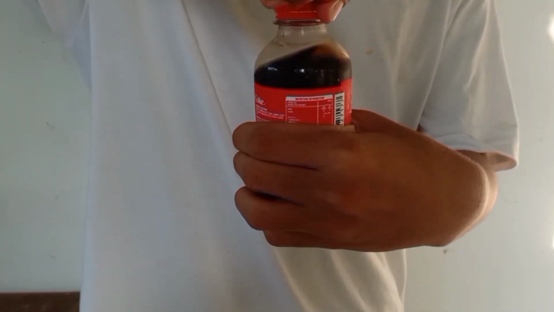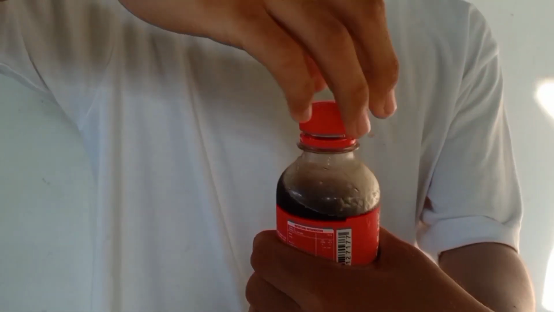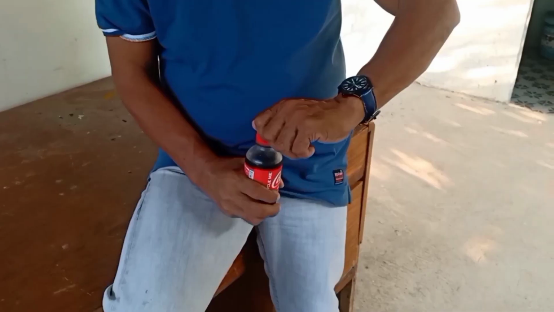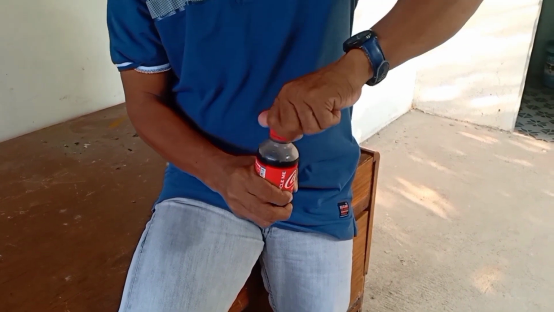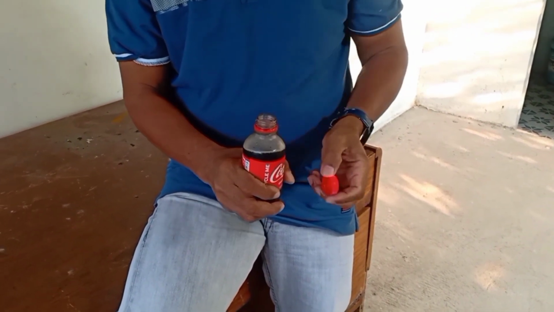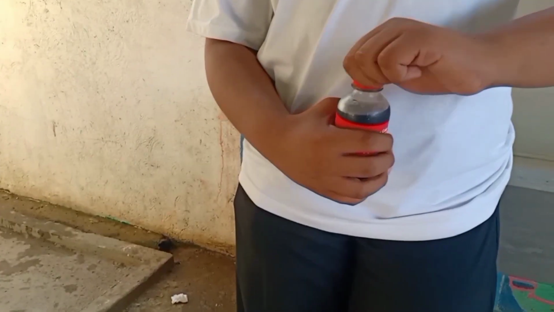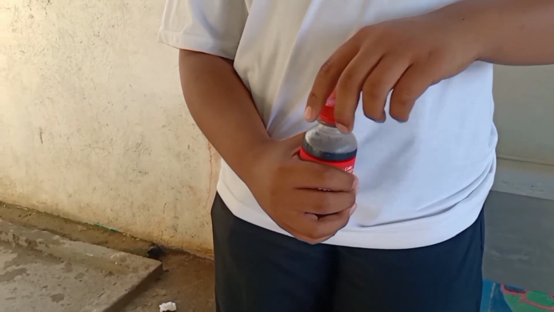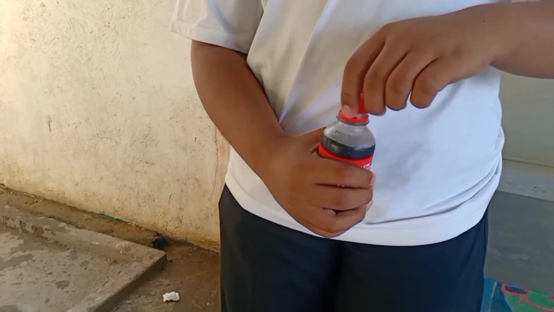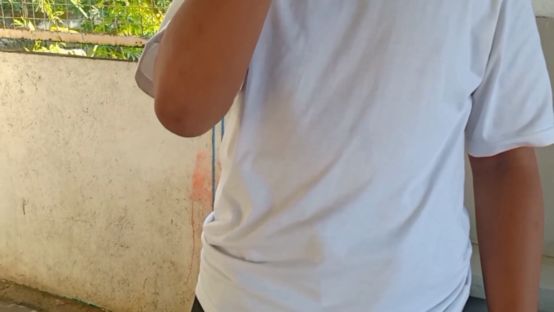Soda bottles or cans are another practical application of Boyle's law, but unintentionally. Note that when you open the bottle of soda, the gas rushes out from everywhere. When you open the bottle, you are actually reducing the pressure on the gas and the volume of the gas expands.